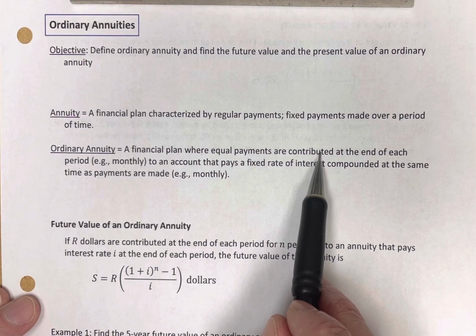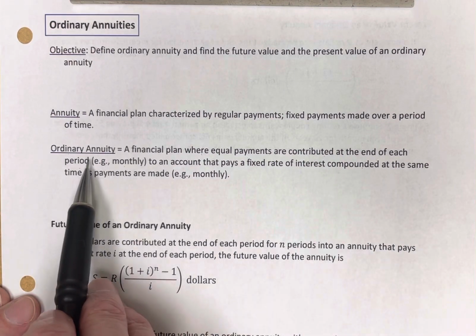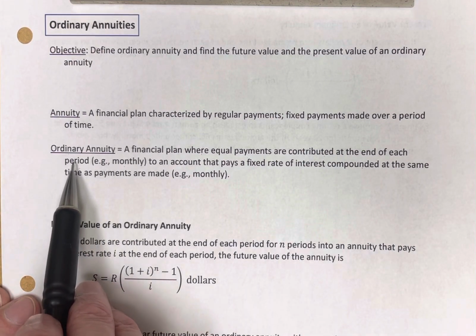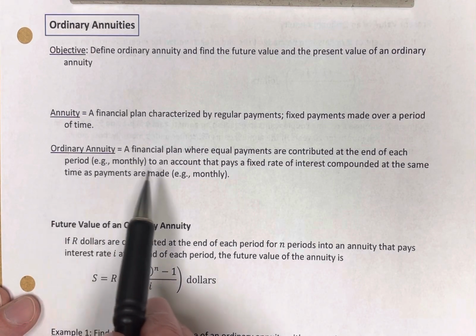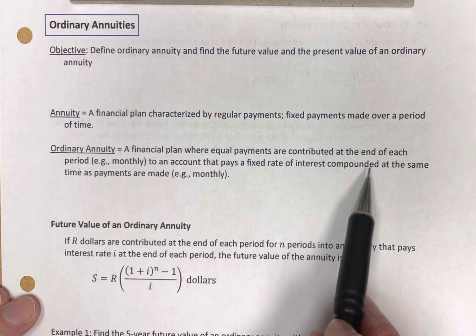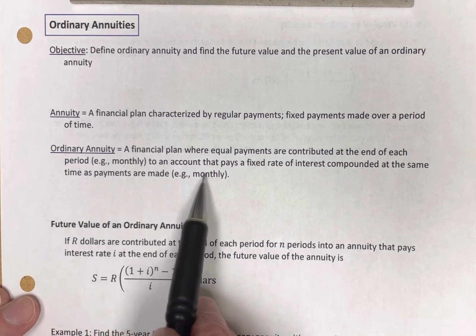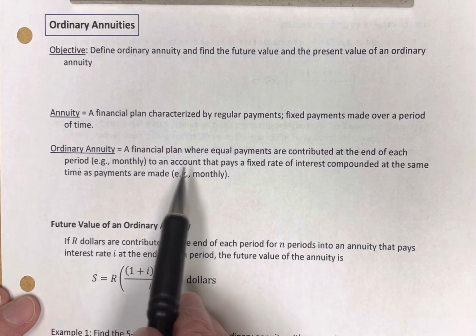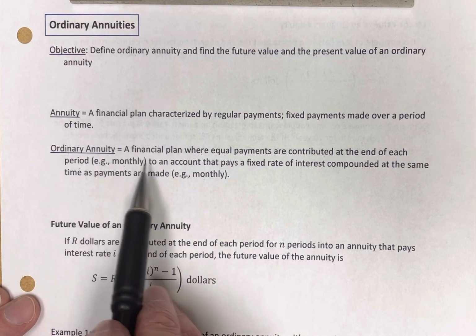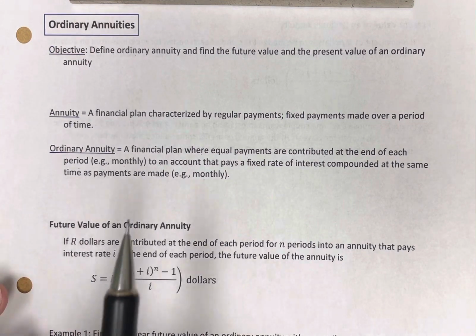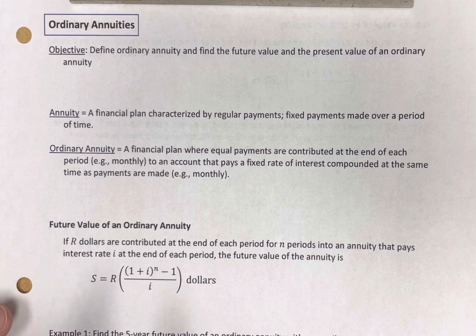Notice the contributions, the equal payments at the end of each month, at the end of each period, the period has to equal the period down here, the compounding at the same time. So months equals months, or years equals years, or quarters equals quarters, etc. That is an ordinary annuity.